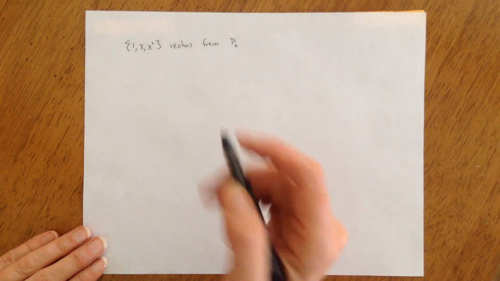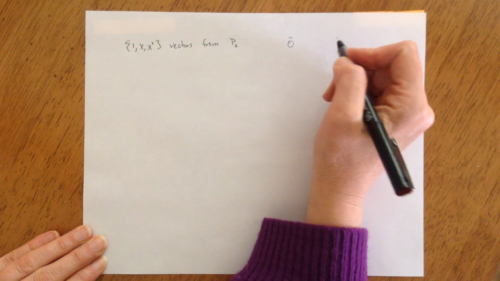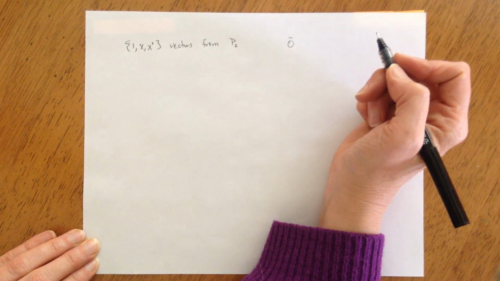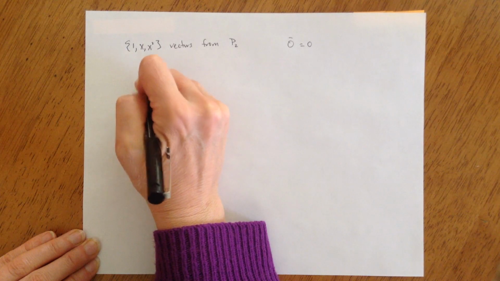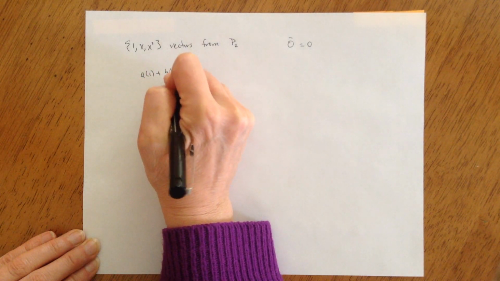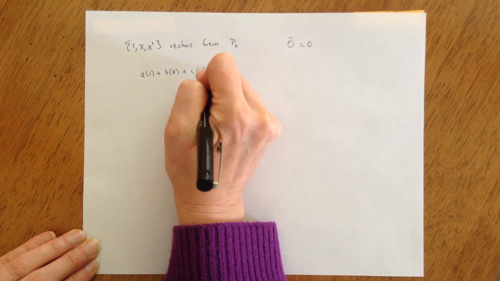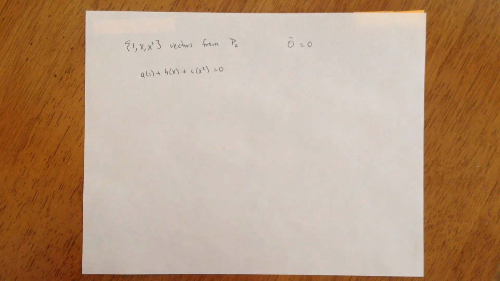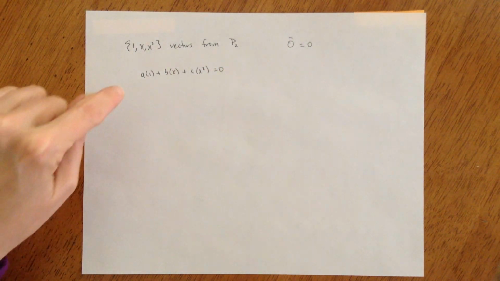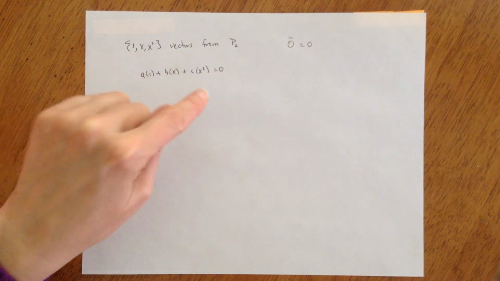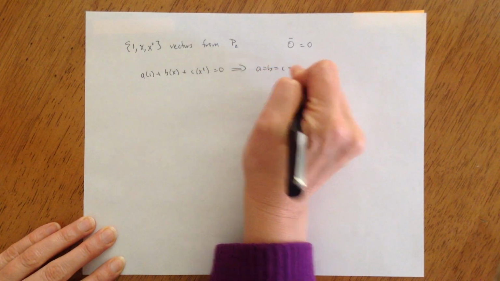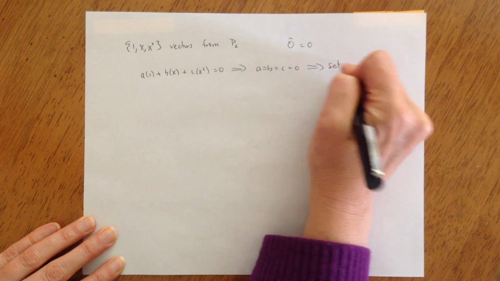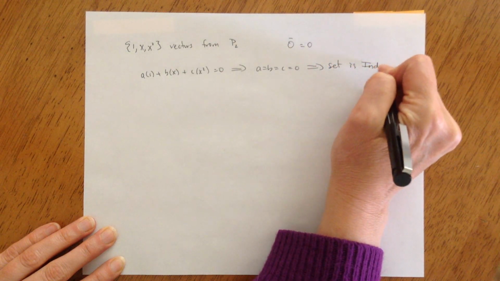The 0 vector in the vector space of polynomials of degree 2 or less is just equal to the number 0. So we'd have to write a times 1 plus b times x plus c times x squared. In order to make that 0 for all values of x, you'd have to have a equals 0, b equals 0, c equals 0. So the set is independent.